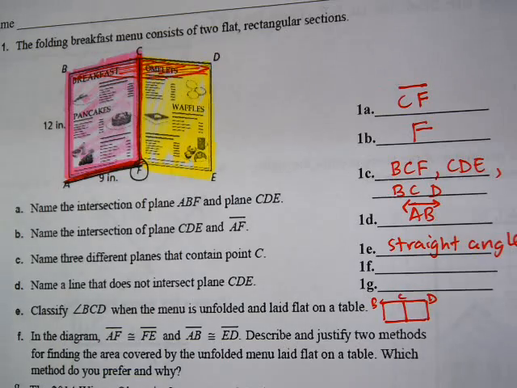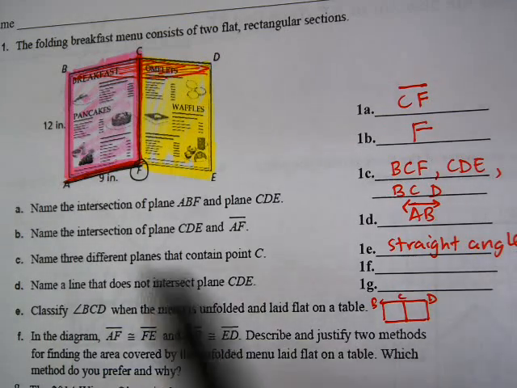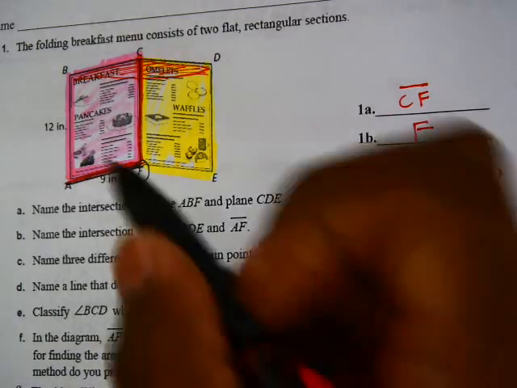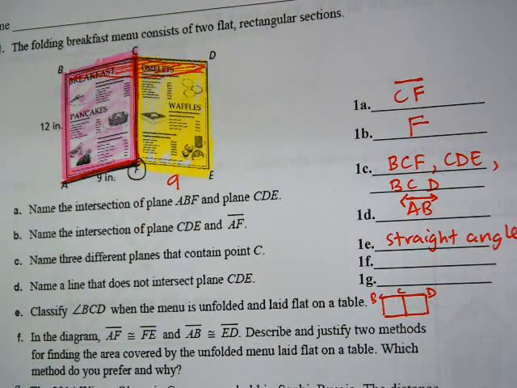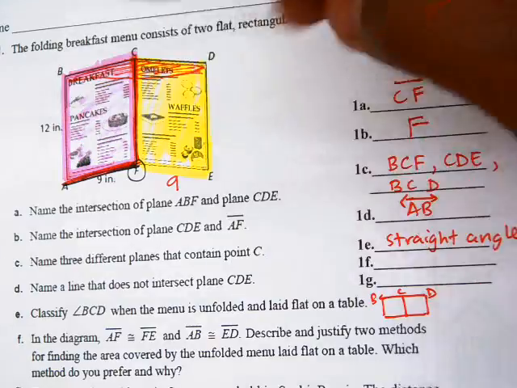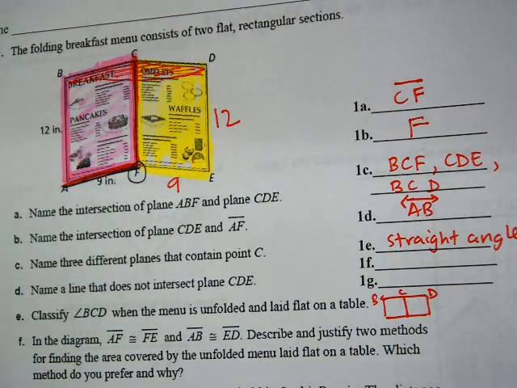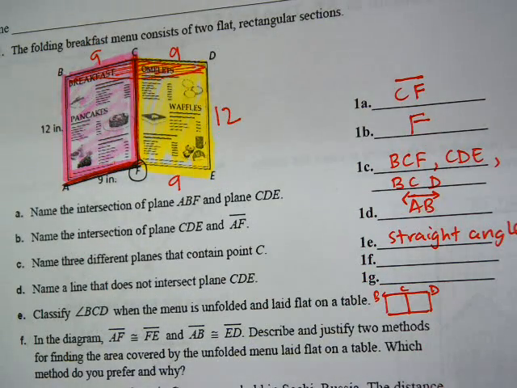F. So in the diagram, AF is equal to FE. So AF is 9. This should also be 9. And AB is 12, and that equals ED, so that's 12 also. And since these are rectangles, this should be 9 and 9 as well. So I'm supposed to describe 2 methods to find the area of the whole thing.